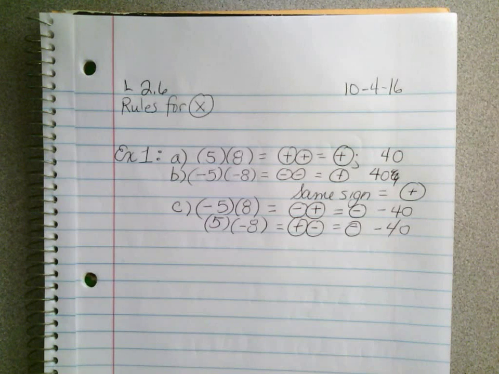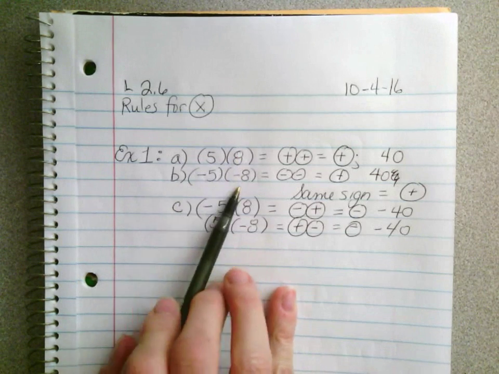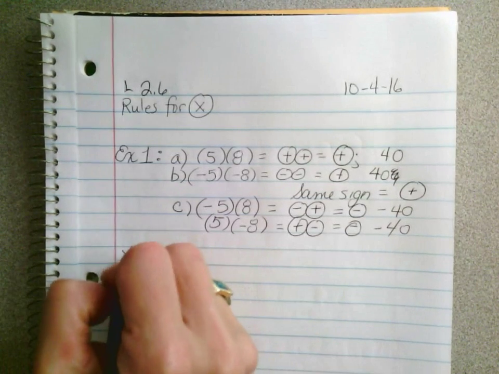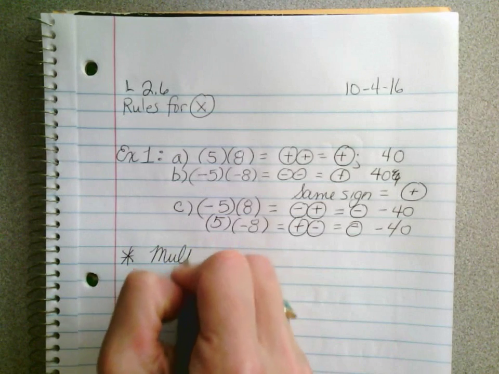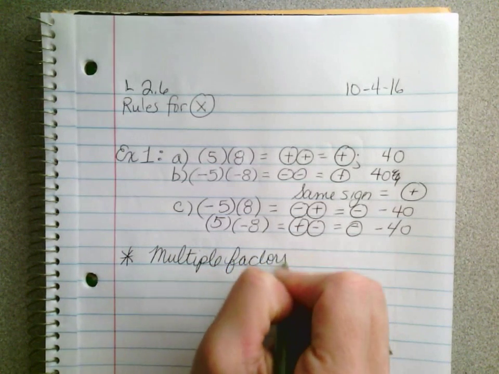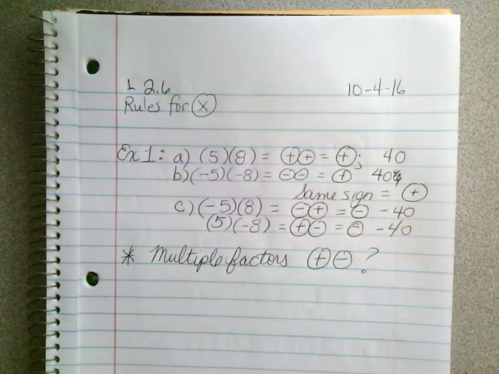Regarding the factors, I have two factors here. This is your standard multiplication of factors, right? You learn those in 3rd grade, but sometimes you receive a list of factors. So here's a little tip. If you have multiple factors, here's how you know which sign the end result is.